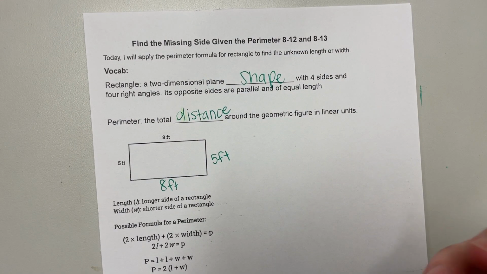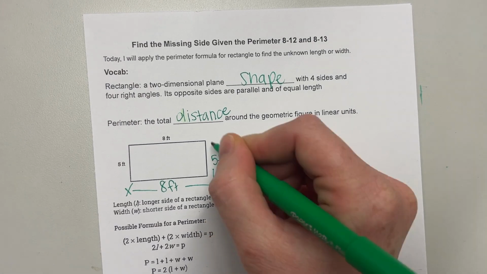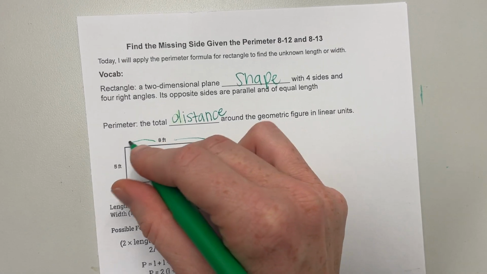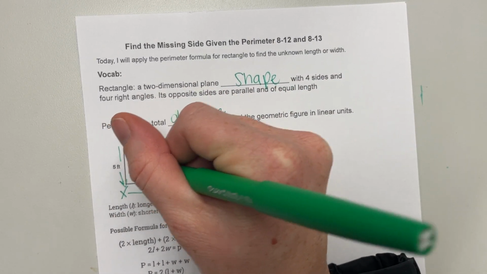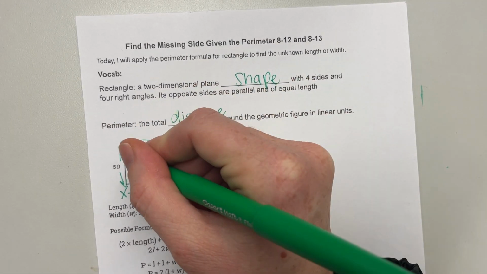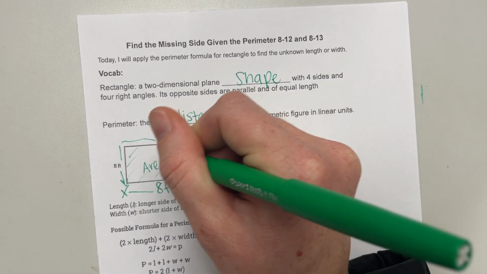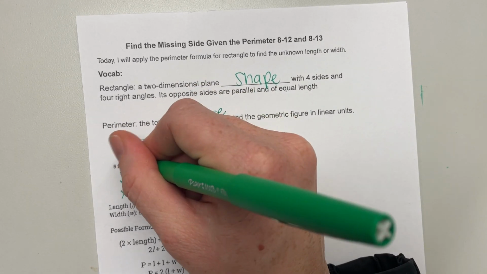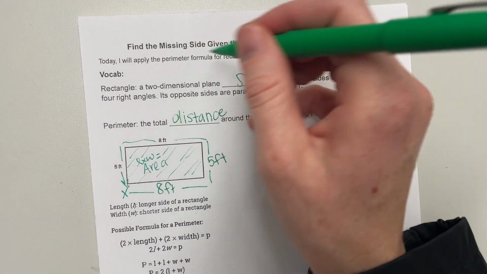To find the perimeter, we start at X, we go all the way around our rectangle, adding all the sides' distance. To find the area, you multiply length times width. Today we're not doing length times width to find the area because we're working with perimeter.